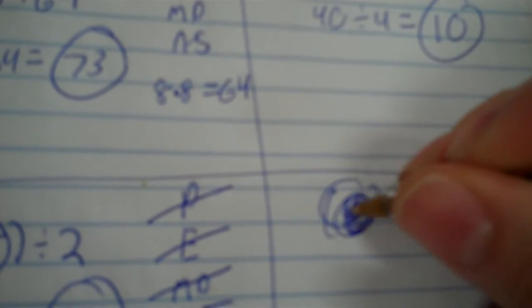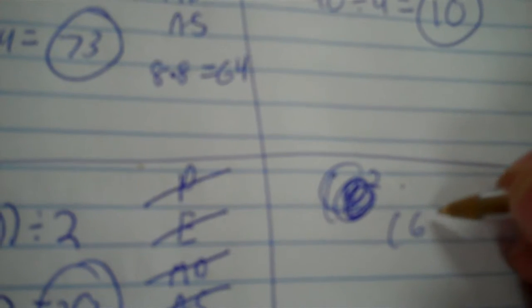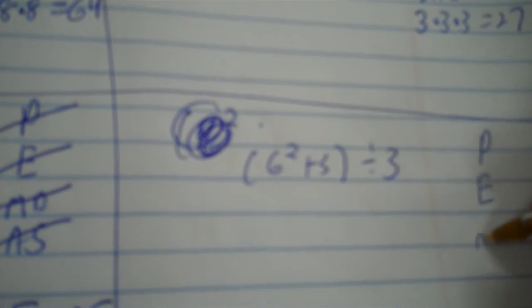Okay, next one. 6 to the second power, my bad. Parentheses, 6 to the second plus 3, divided by 3. Okay, parentheses, exponents, multiplication, division, addition, subtraction. So the parentheses, we have it. We need to figure out what 6 to the second is.